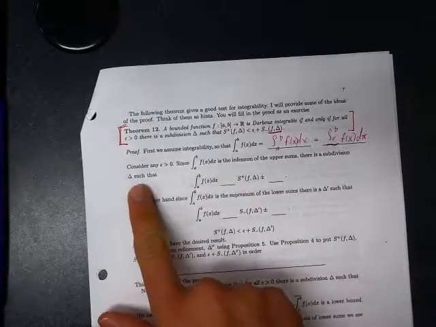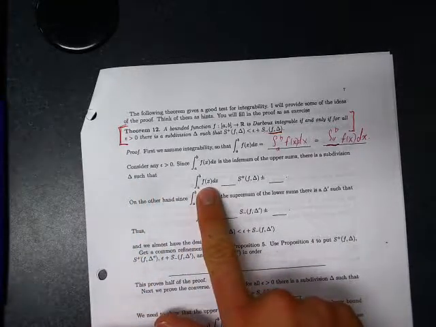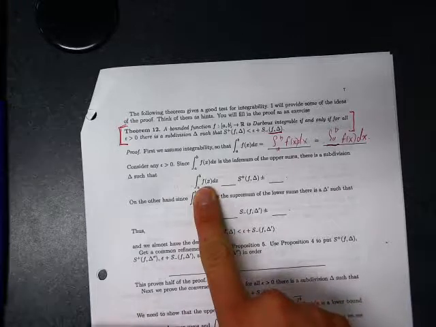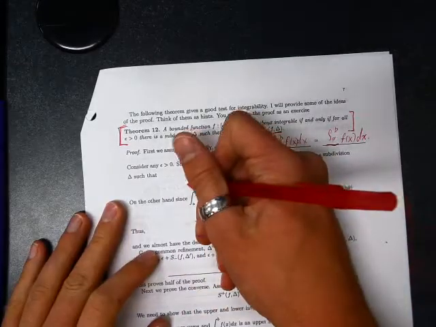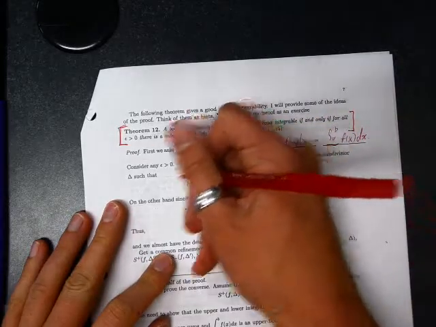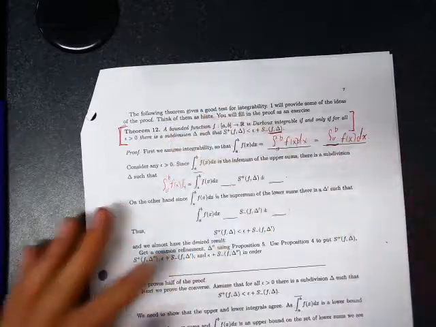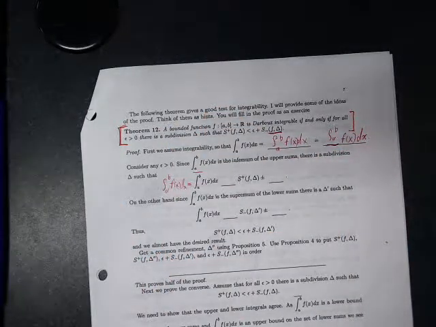So I should be able to find a subdivision delta so that the Darboux integral, which is the same as the upper Darboux integral, there. And I'll have to redraw the picture each time, right? So the upper Darboux integral is the infimum of some things.